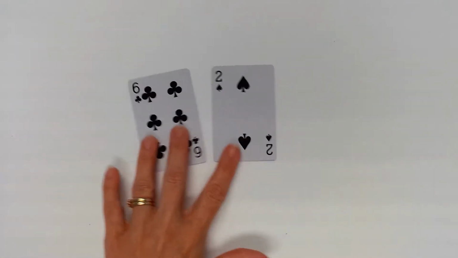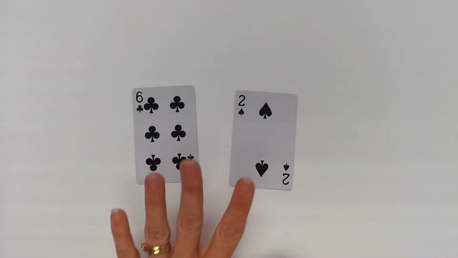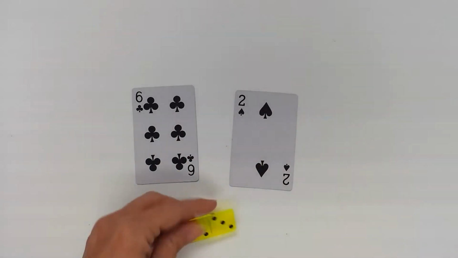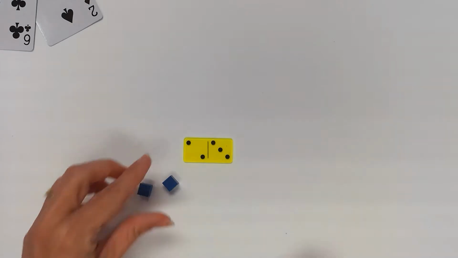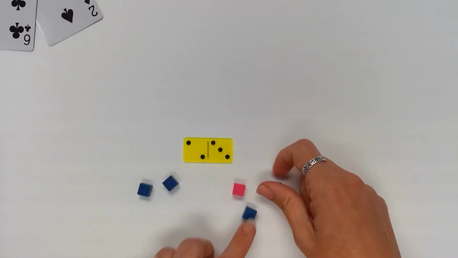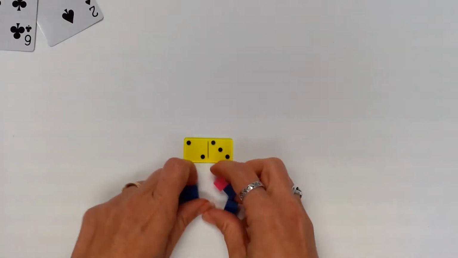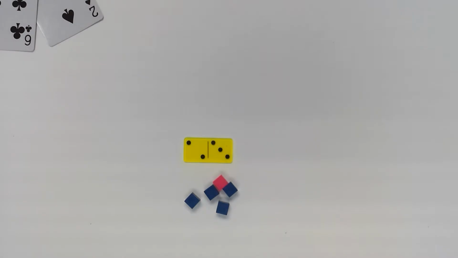Students can just play around with activities with the dice or with cards. You can give them dominoes and they can set up the same scenario. There's 1, 2, and 3. And when I put them together, I get 5. And this is just practicing that when I join 2 pieces together, it's addition.